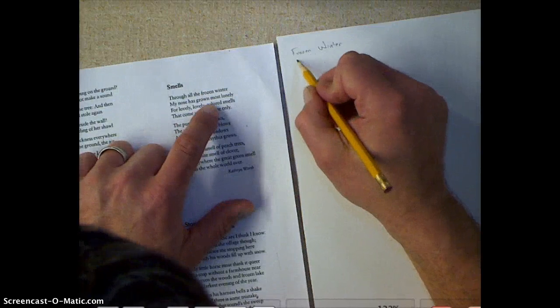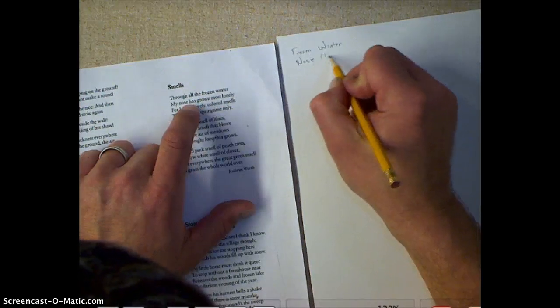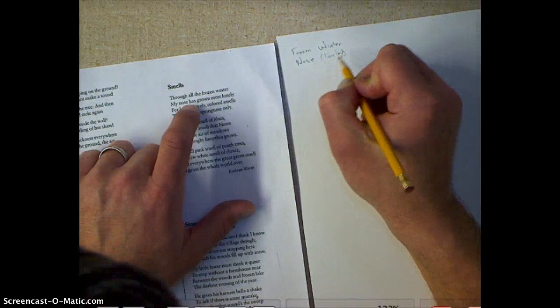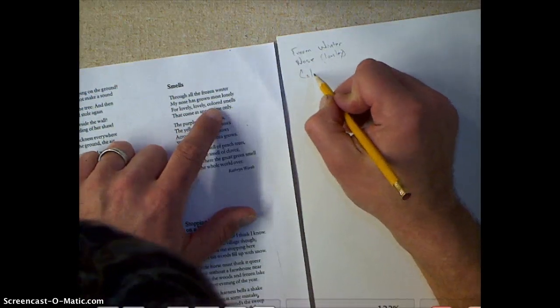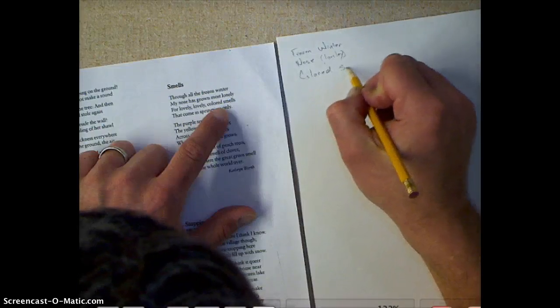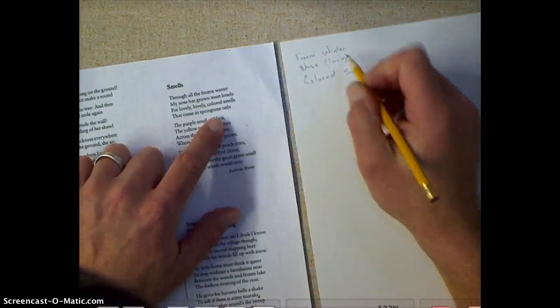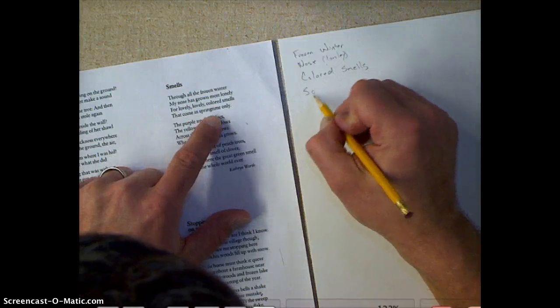A nose that's grown lonely. I'll put lonely in parentheses. And colored smells. What does that mean? I don't know yet. We'll see, depending what we do with your poem. Spring, that come in springtime, so we'll put springtime.